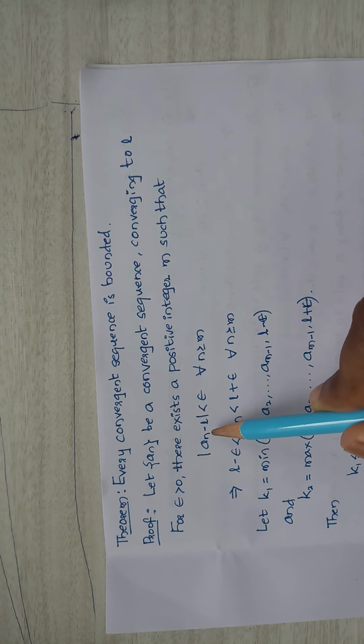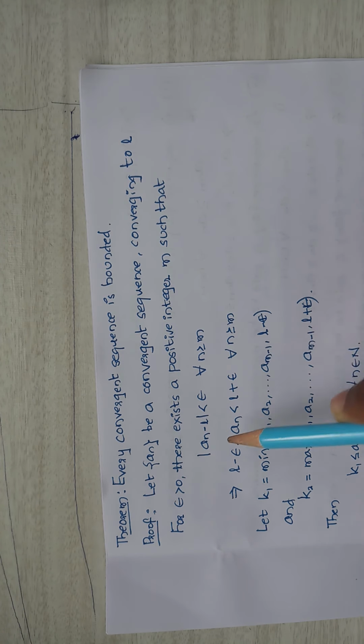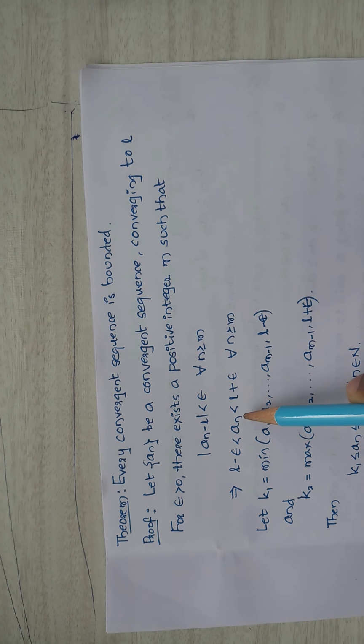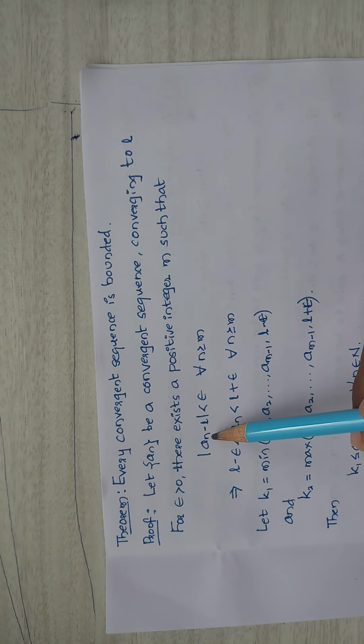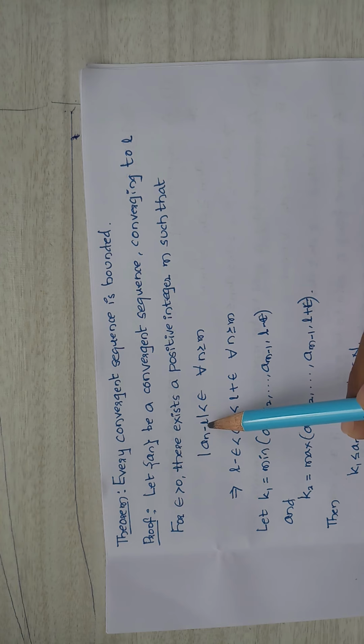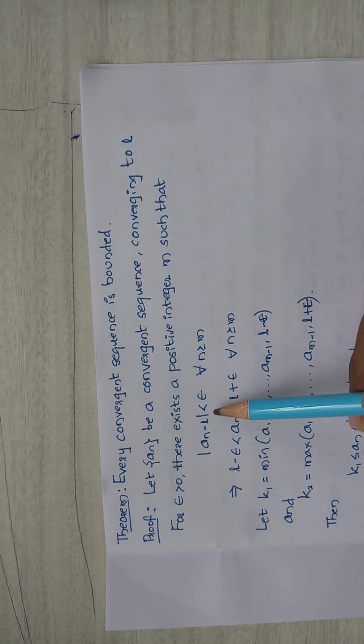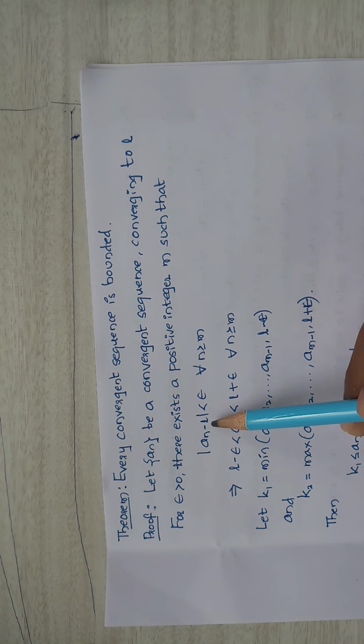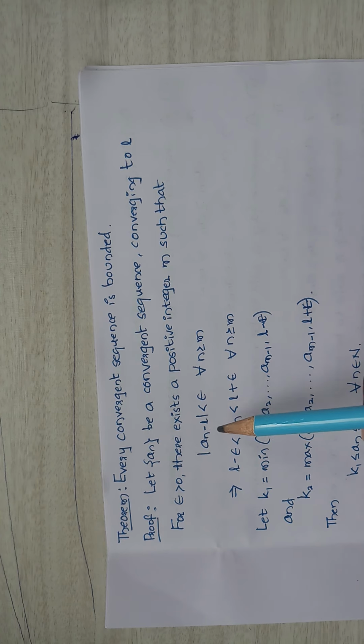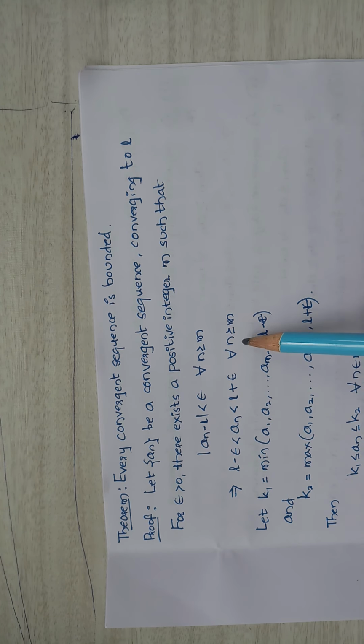Here modulus of a_n minus L is less than epsilon, so we can write this in the form L minus epsilon is less than a_n is less than L plus epsilon, because a sequence converging to L has a lower bound as well as an upper bound. Lower bound as well as upper bound means this is of the form modulus of a_n minus L is less than epsilon. So here I am writing the bounds: L minus epsilon is less than a_n is less than L plus epsilon for all n greater than or equal to m.